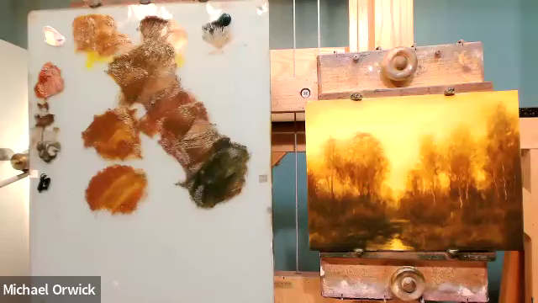I never once painted grass. I never once painted trees. I can come back and add all the information I want. But I want you to think big shapes to small shapes. The detail will come. That is the lesson for today.